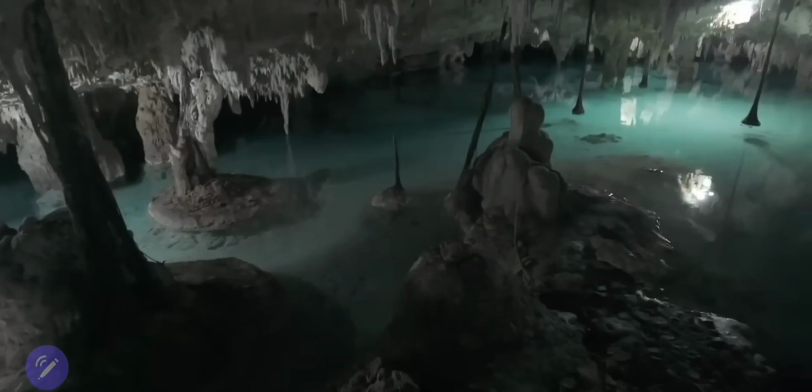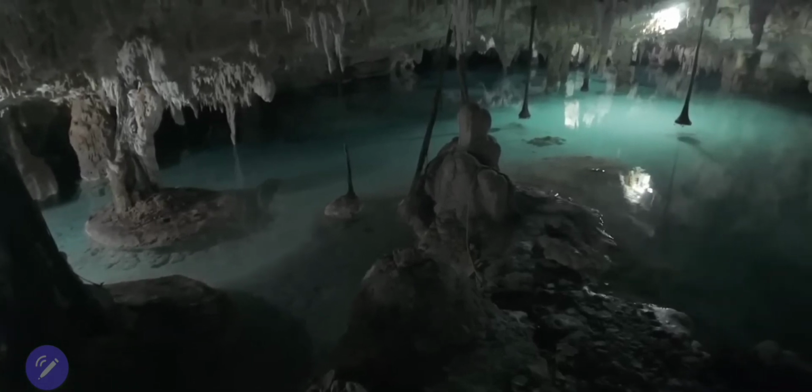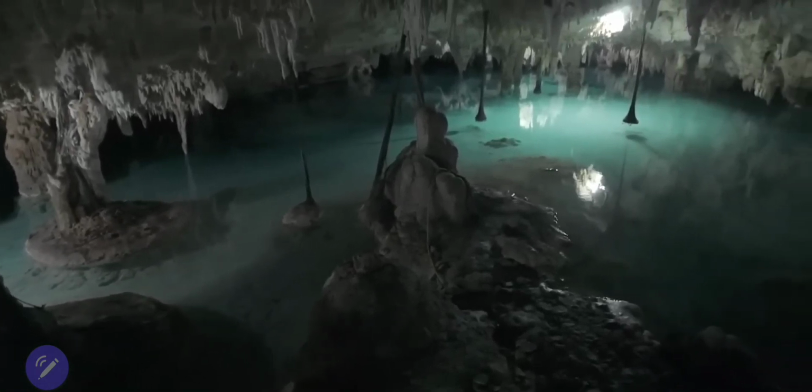Yeah, and round pillars, too. It's the round pillar right there. There are countless caves like this in this region. Like light fixtures hanging down. Look at the light fixtures.